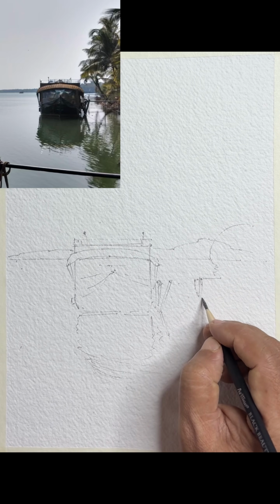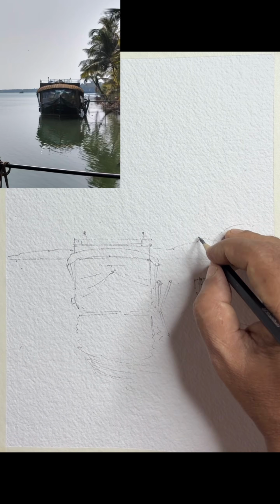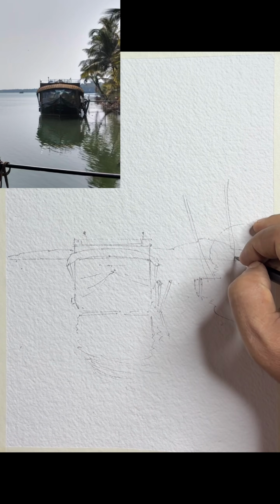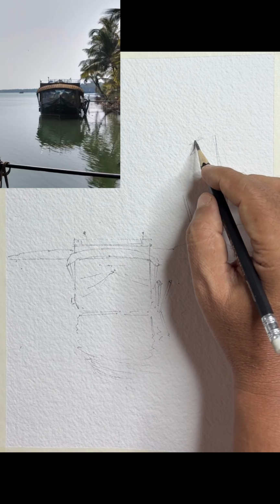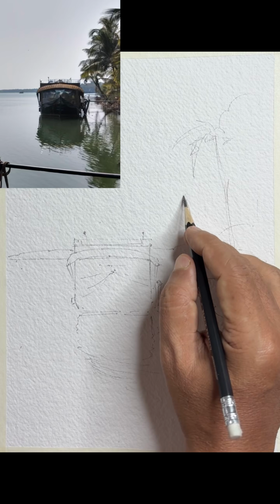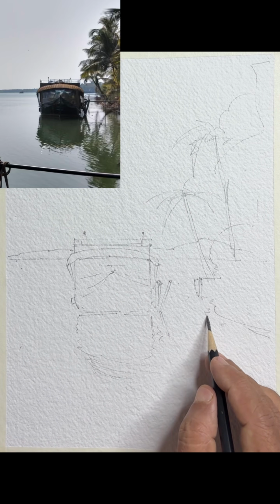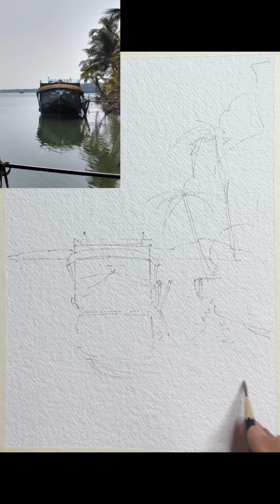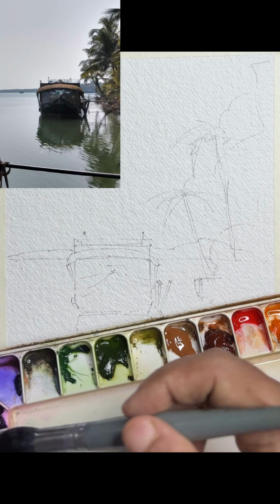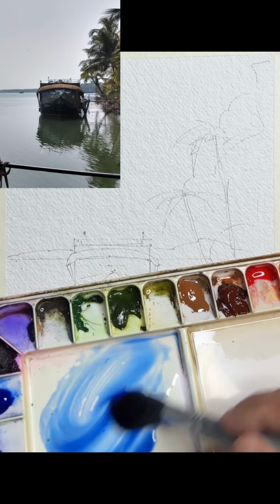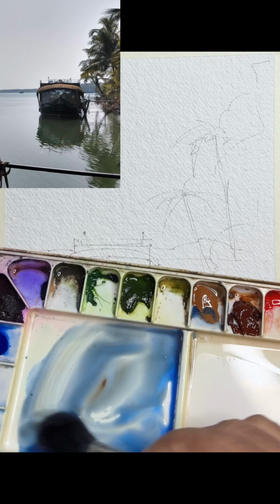The second element I was interested in was the foliage, the trees on the right side, simplified of course along the way, and the overall pattern of reflections. So the main inspirations were the boat, the foliage, and the arrangement or pattern of reflections.